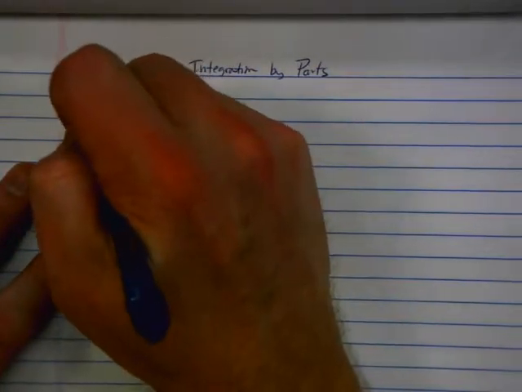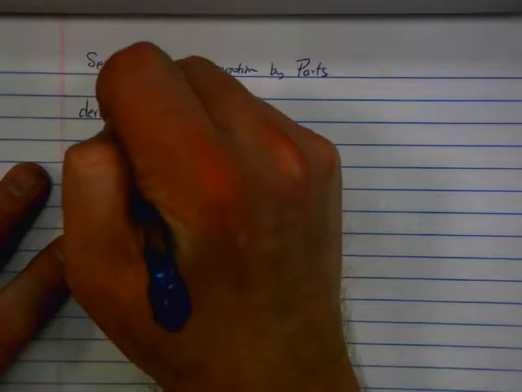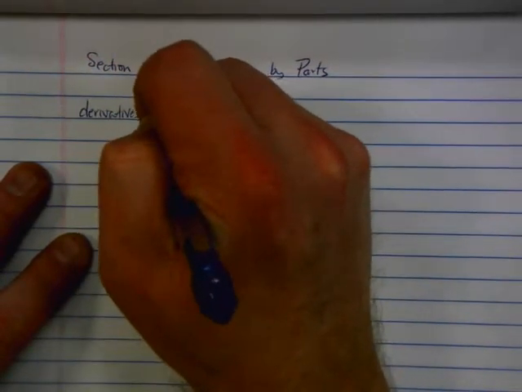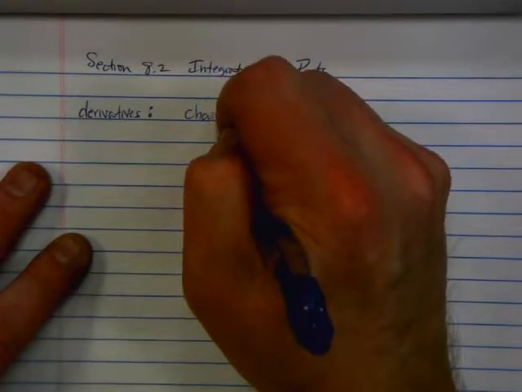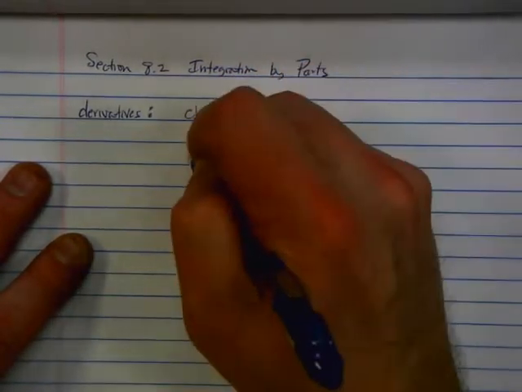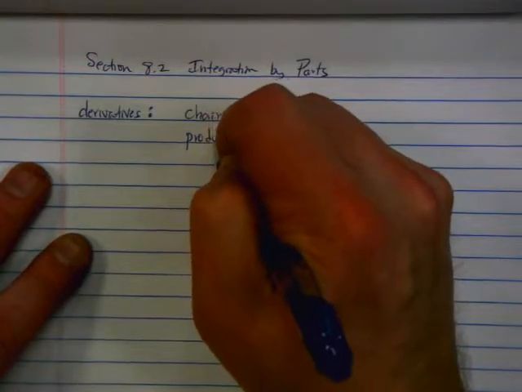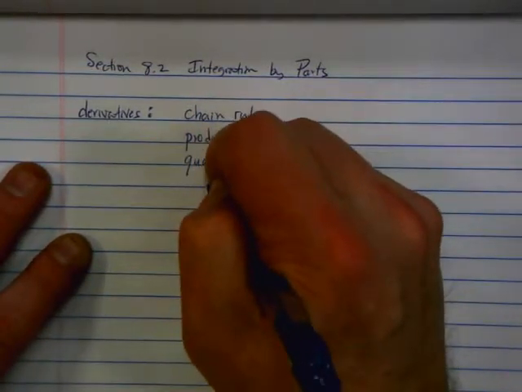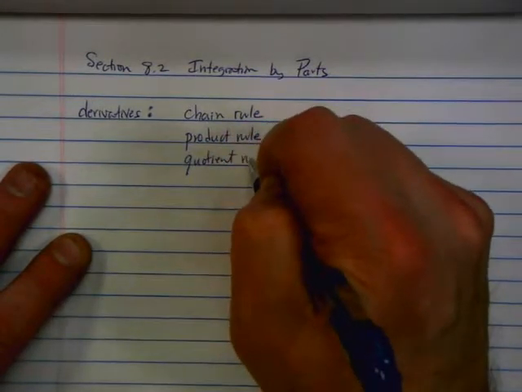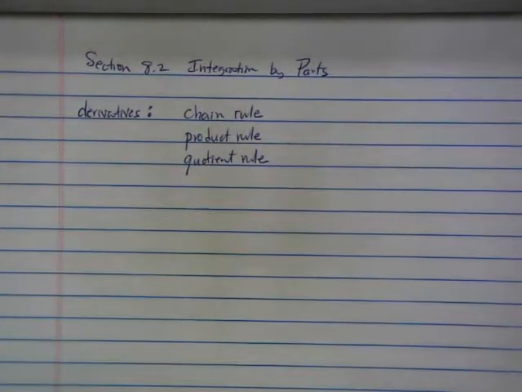For derivatives, we had three main rules. We had the chain rule, we had the product rule, and we had the quotient rule. Those were our three big rules of derivatives.